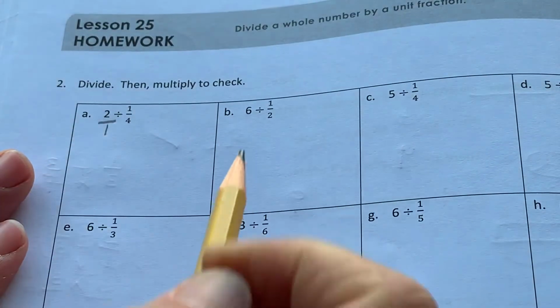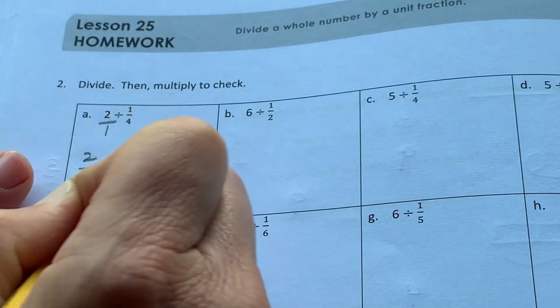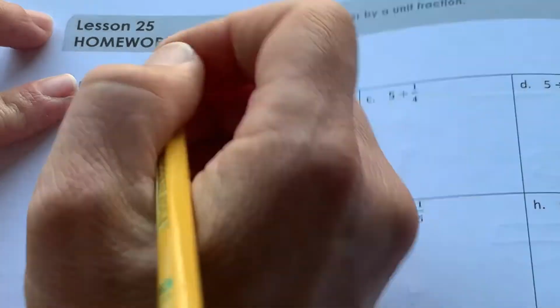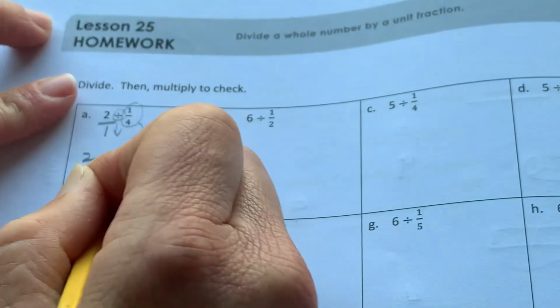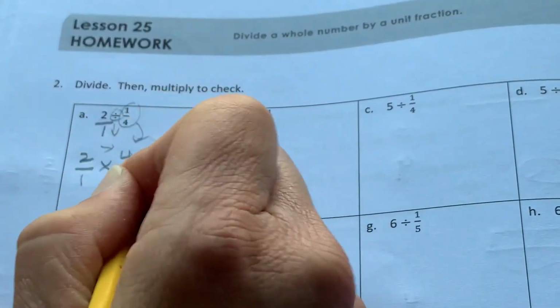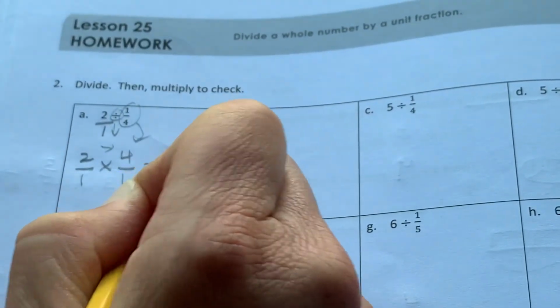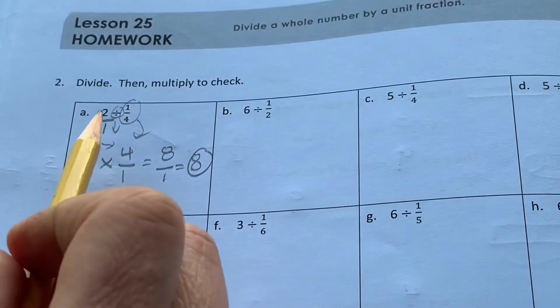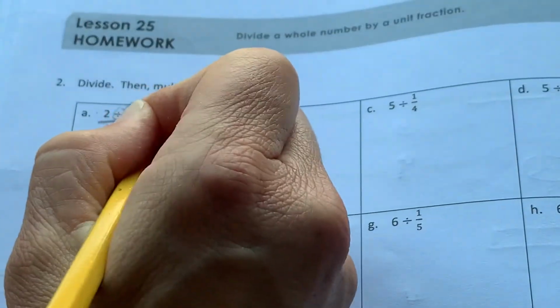I put a denominator, so I have 2/1. Then I would do the reciprocal times, and I flip the fraction, 4/1 instead of 1/4. Multiply straight across, and I get 8 over 1 is 8. Okay, so that means 2 divided by 1/4 equals 8.